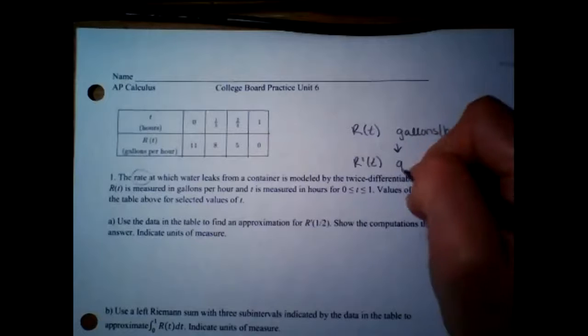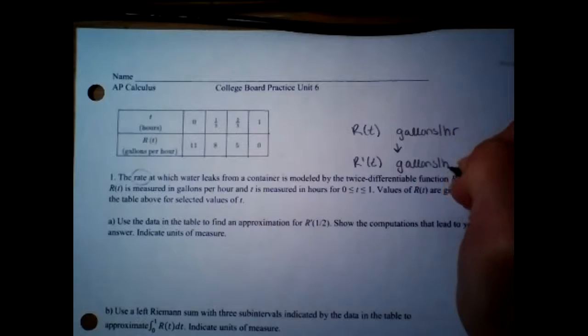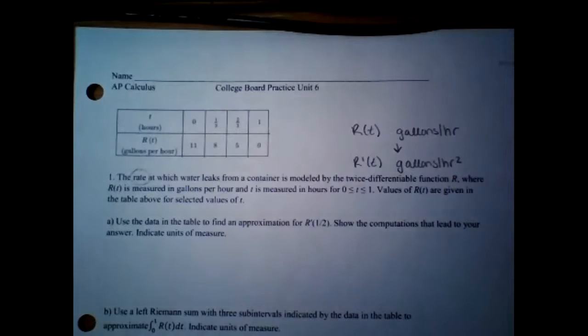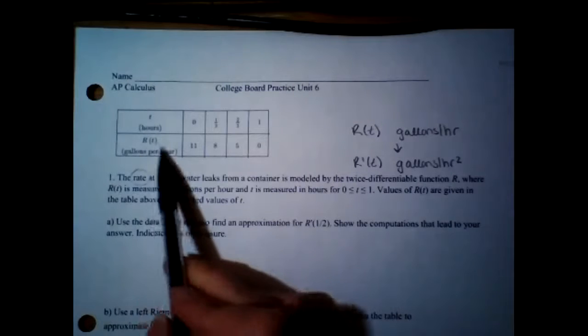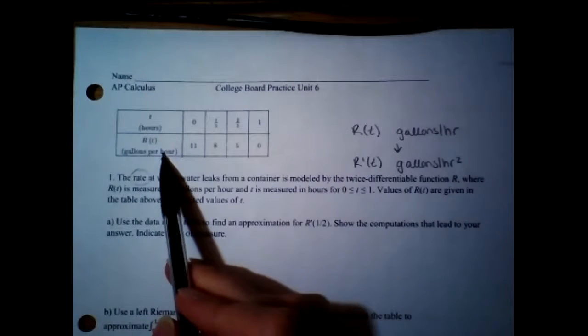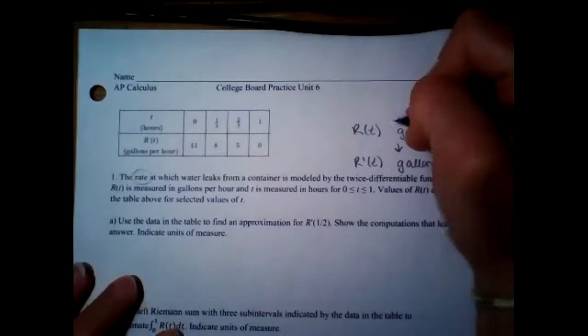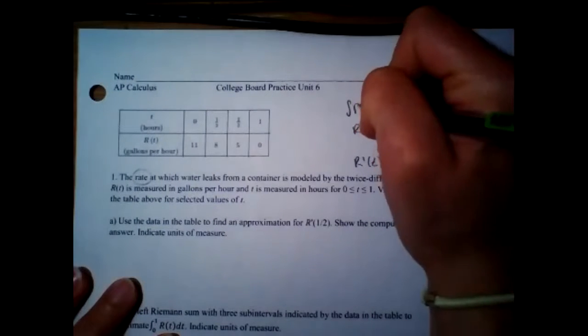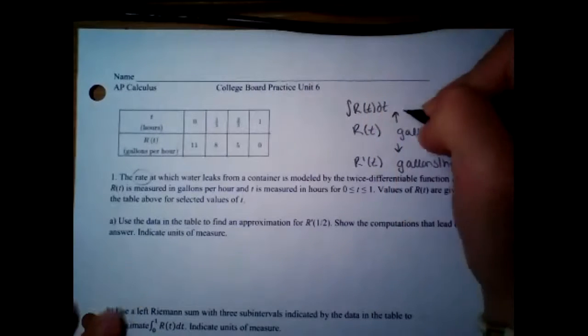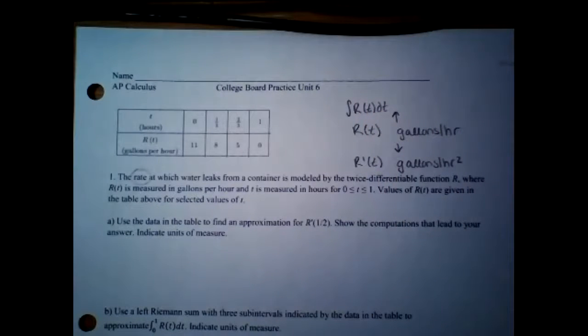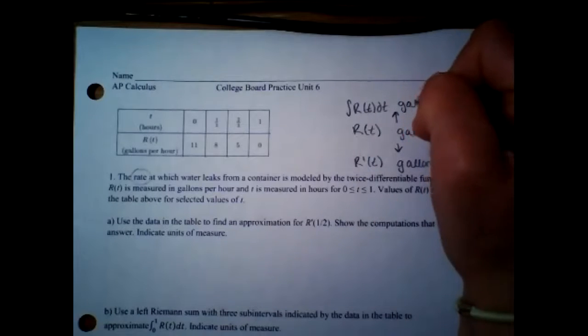Yeah, good, perfect. So it would be gallons per hour squared, like you did another rate of change. It's like they gave us velocity. They gave us the gallons per hour. If you want to think of that like feet per second, just gallons per hour instead. So if you do a derivative, you're going to get gallons per hour squared. If you go backwards and you do an integral, what are those units going to be? Yeah, good, perfect, just gallons.